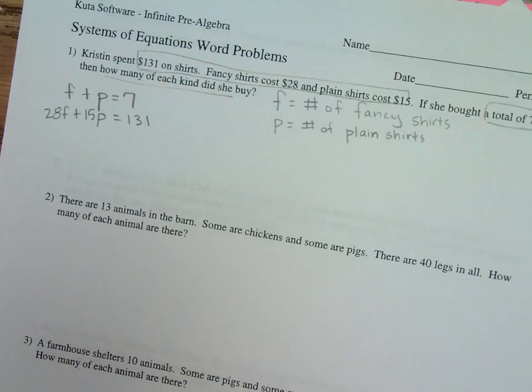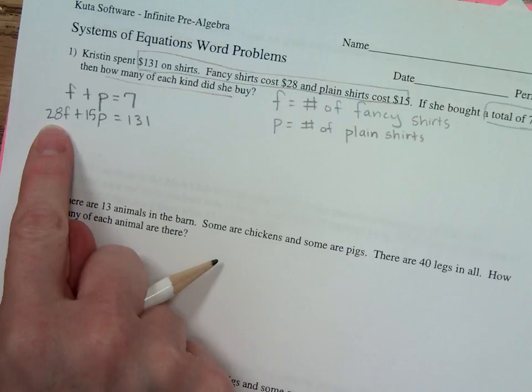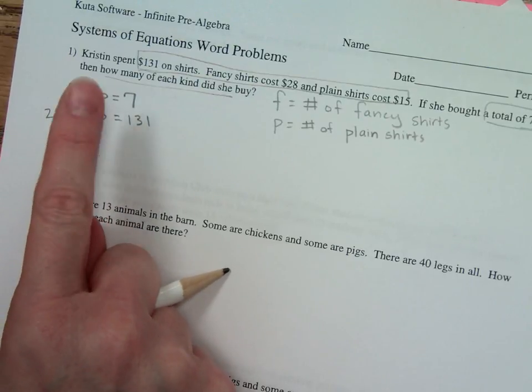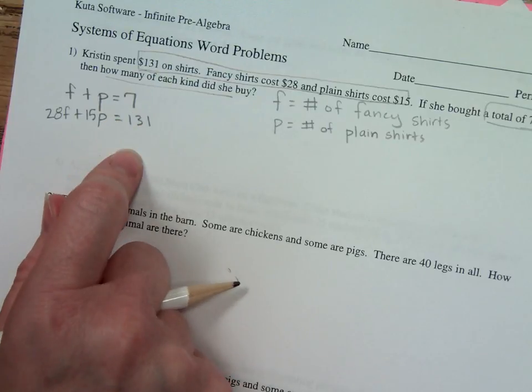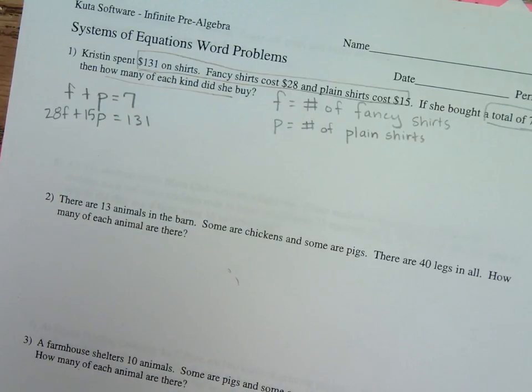Now set up a matrix for your coefficients, for your variables, and for your answers, and figure out how many fancy shirts and how many plain shirts she bought.